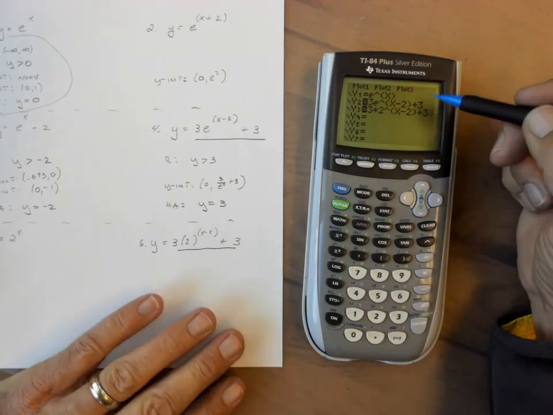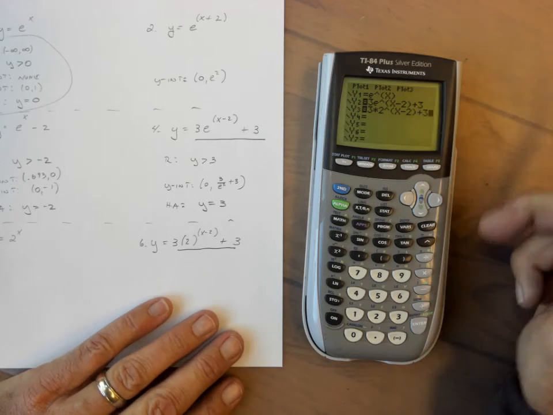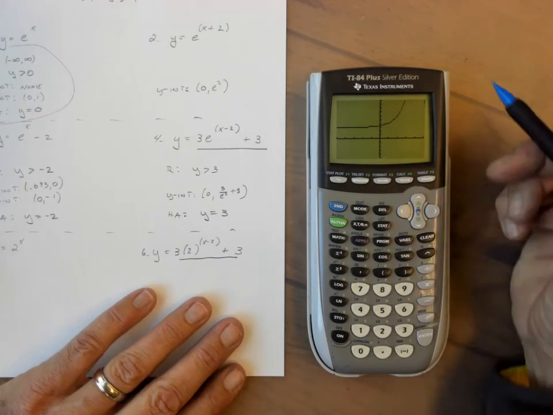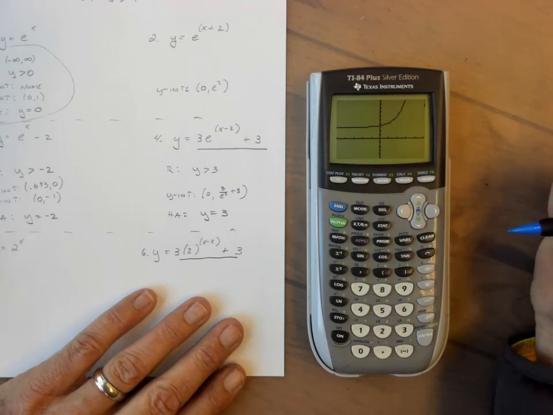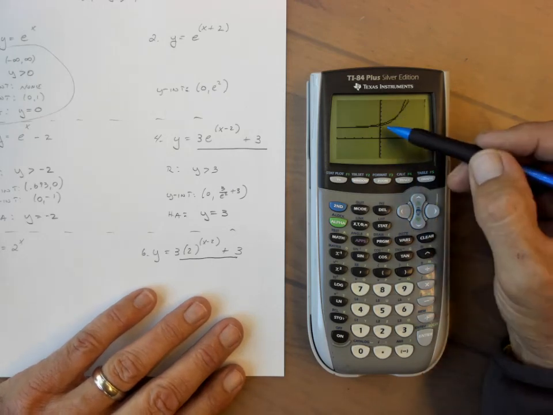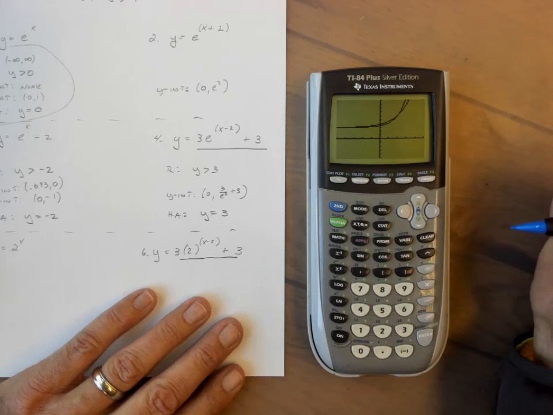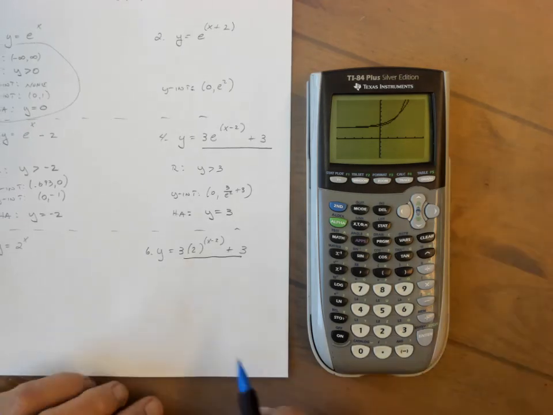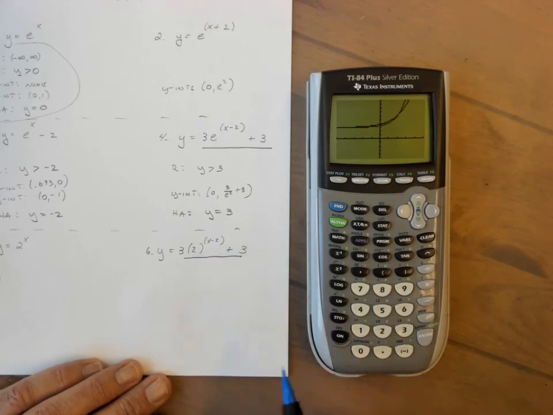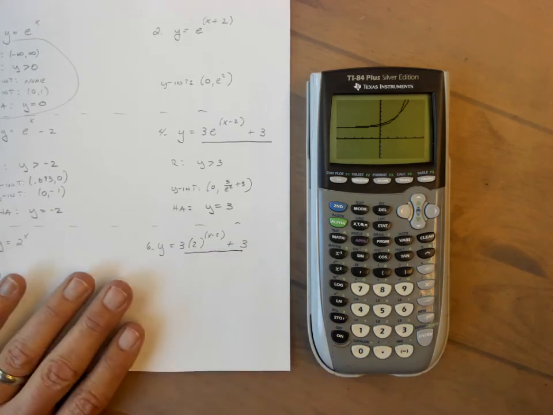And I want you to see, similar to the e to the x and the 2 to the x, how similar these two graphs are. So there's our e, 3 times e to the x minus 2. And then notice here's the other one. And again, very similar graph. So again, all of this, except for our y-intercept, where you'd have a 2 instead of an e, would be exactly the same. I hope that helps.